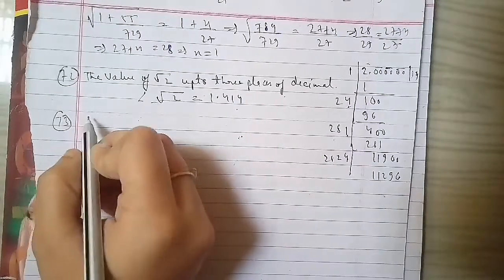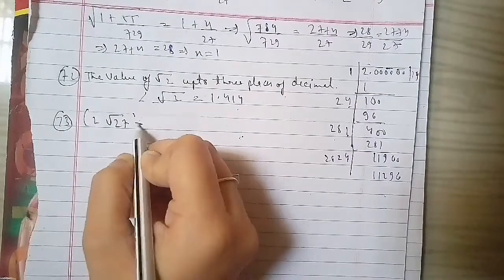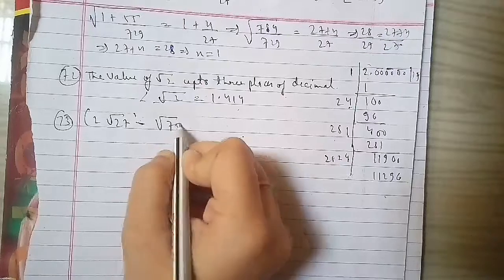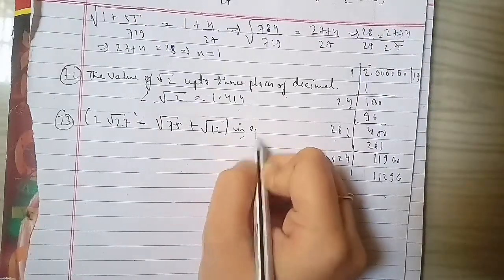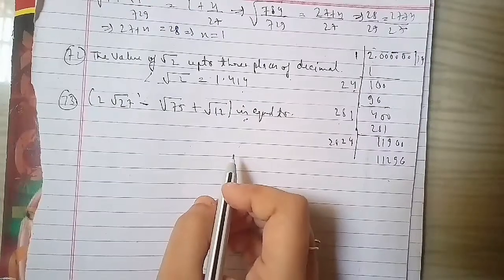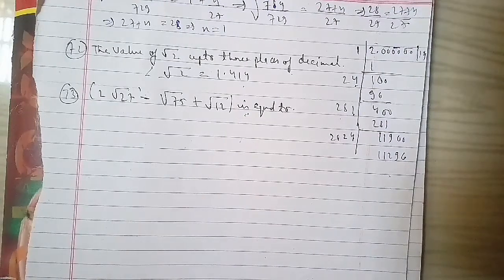So for that we'll have 2 under root 27 minus under root 75 plus under root 12 equals 2 under root 9 into 3. We had broken 27 into 9 into 3, minus, we had broken 75 into 25 into 3, and of course plus 12 we have broken into 4 into 3.